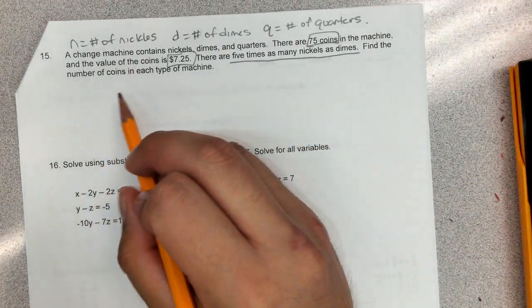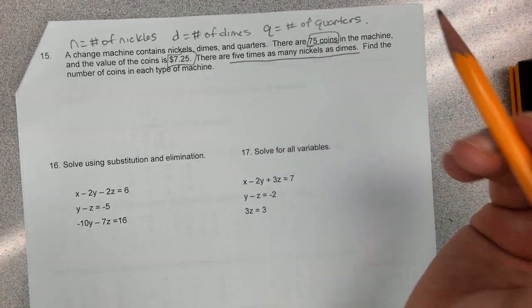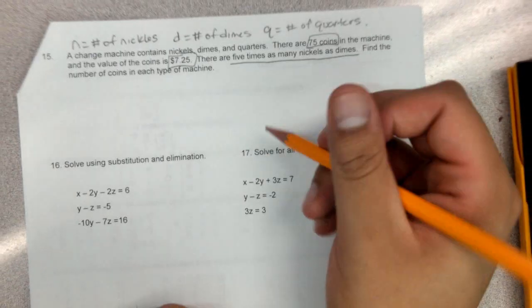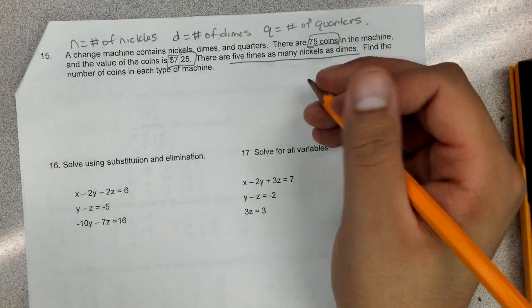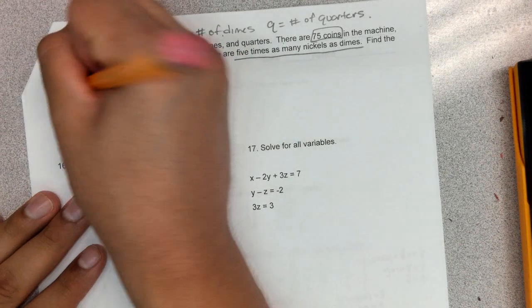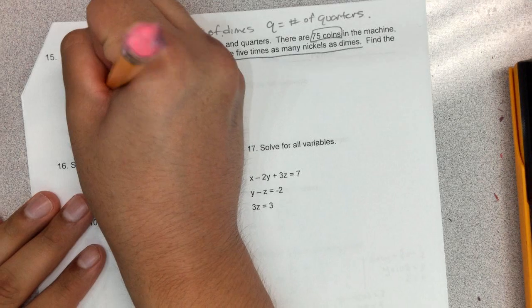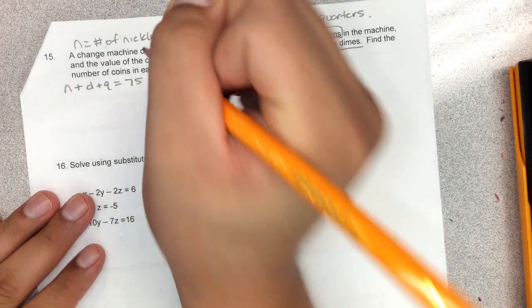Alright, so from the second sentence, there are 75 coins in the machine. So together, the number of nickels, number of dimes, and number of quarters is going to be 75 together. So N plus D plus Q equals 75.